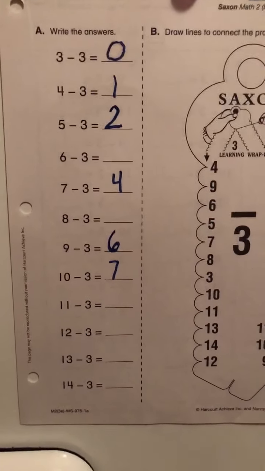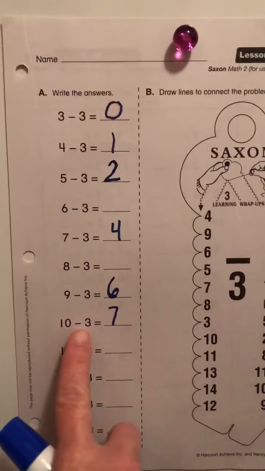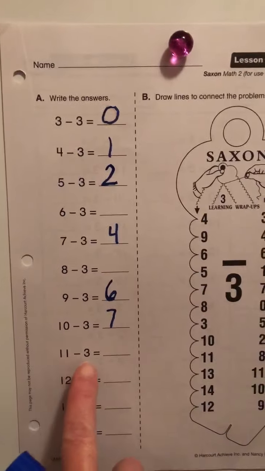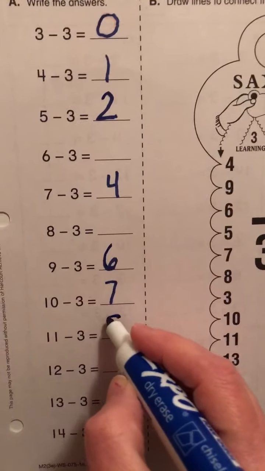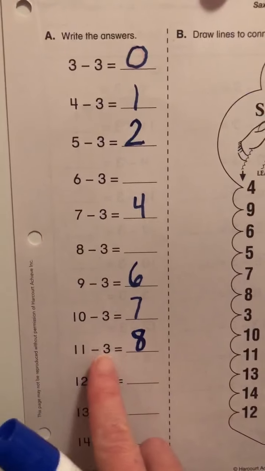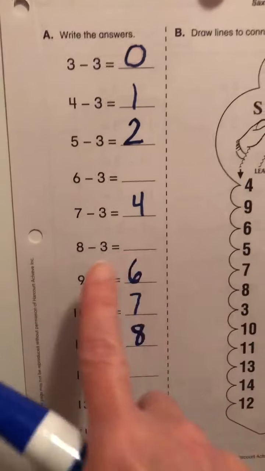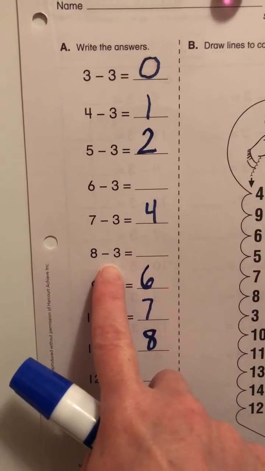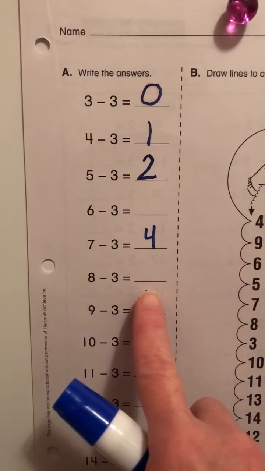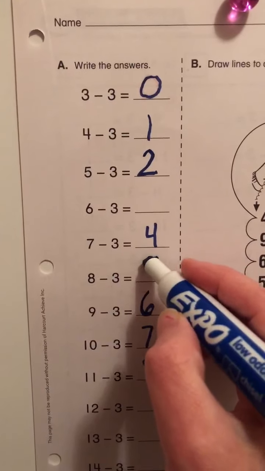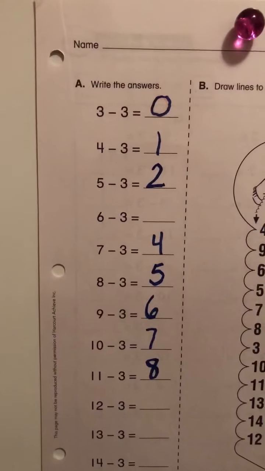All right, good. Let's go to 11 minus 3. If 10 minus 3 is 7, 11 minus 3 equals 8. You're right, because we know that 8 plus 3 equals 11. All right, let's go to 8 minus 3. 7 minus 3 equals 4, so 8 minus 3 equals 5. Excellent. And 5 plus 3 equals 8.